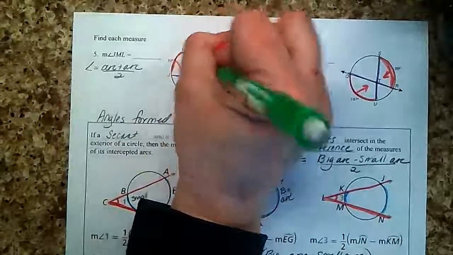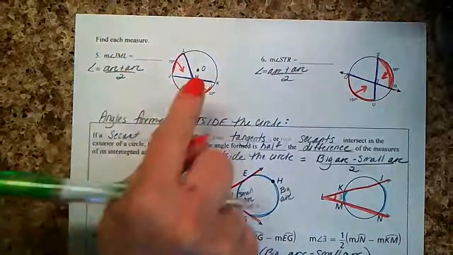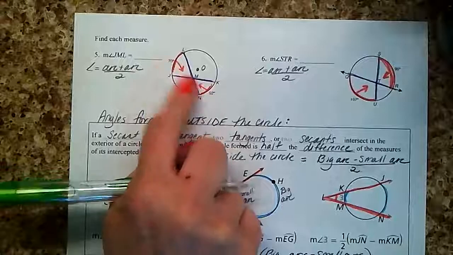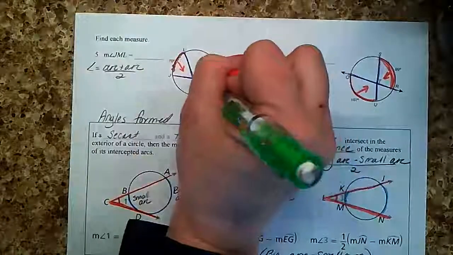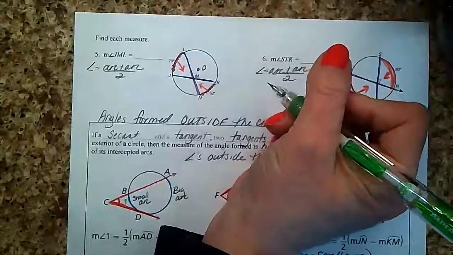This is a random angle in the circle. The center would be like maybe over here, right? That would be circle O. Clearly it's not coming from the center of the circle, it's a random angle inside the circle. We find that by taking this arc plus this arc and dividing by 2.